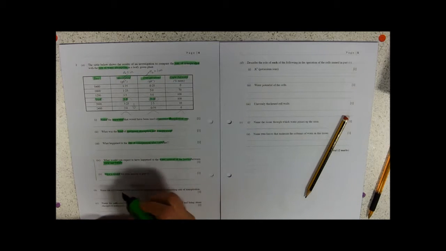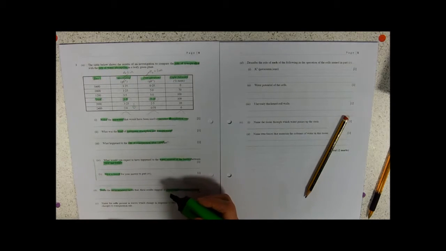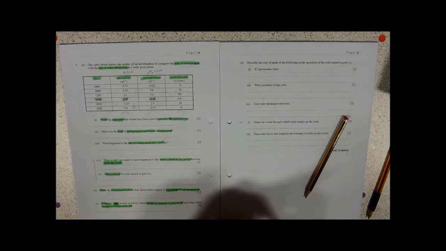Name the environmental factor that's regulating, so that's the thing that's causing the difference in the rate of transpiration. Huge clue on the table. Name the cells which change in response to this factor and change the transpiration rate. That's obviously something to do with stomata.